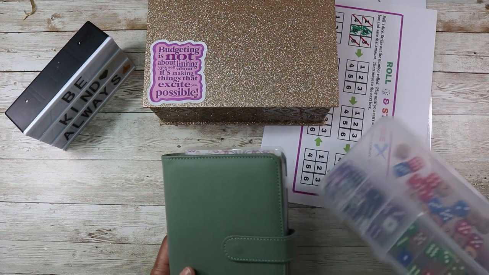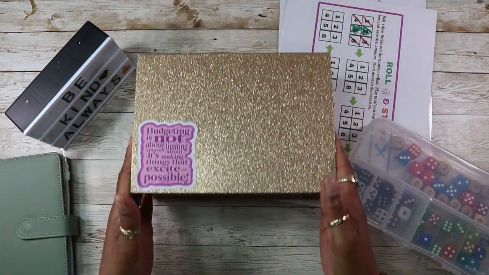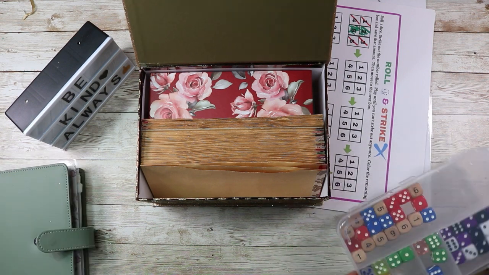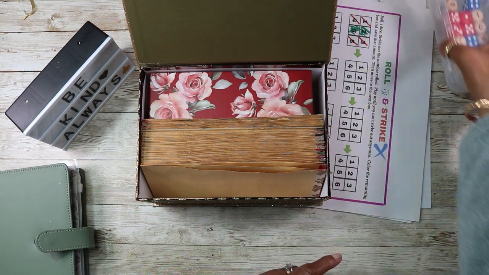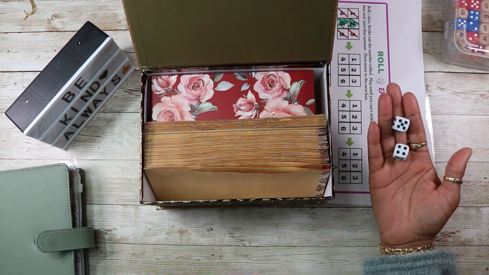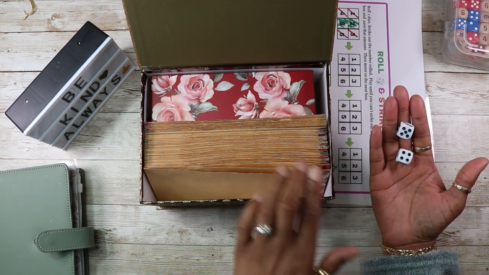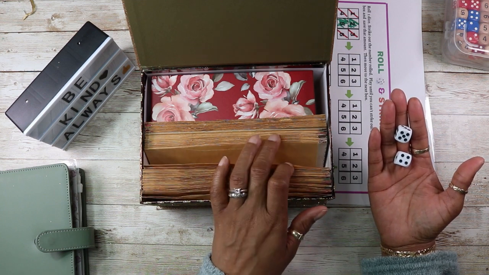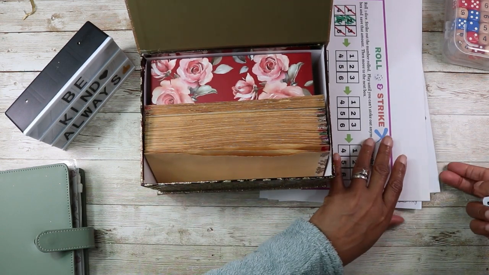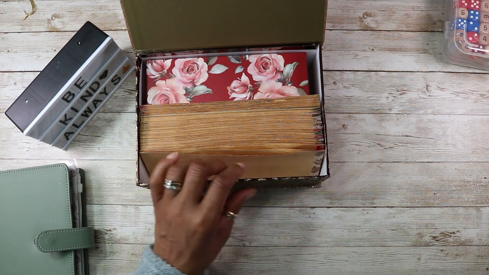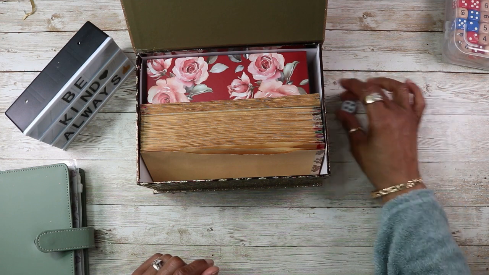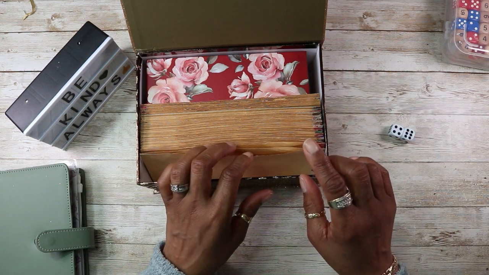I'm going to start with my 100 envelopes. I will be rolling the dice to see what I get. I have got 2 whites. Whatever numbers the dice lands on, then I will count the envelopes and stuff that envelope. So let's do this. Let me just get these out of the way. So we've got 6 and 4, that's 10, so I'll count 10 envelopes.